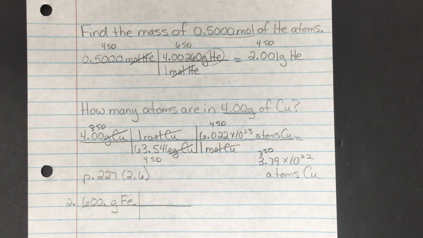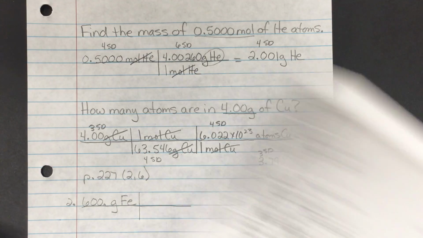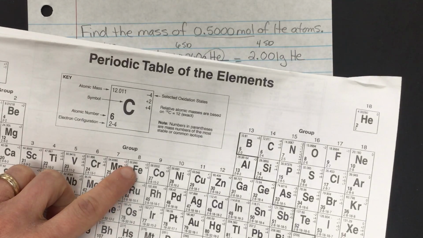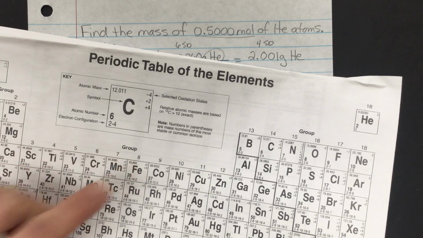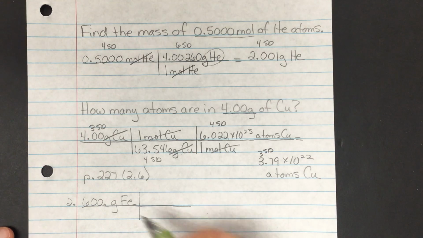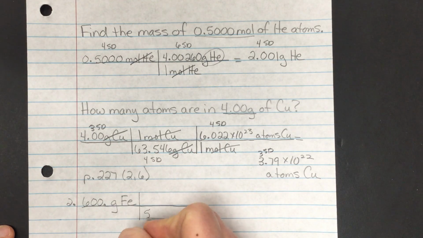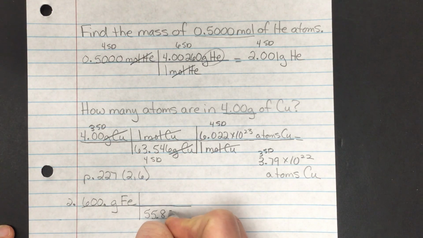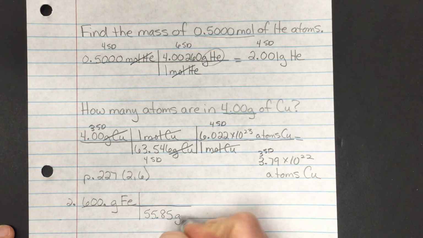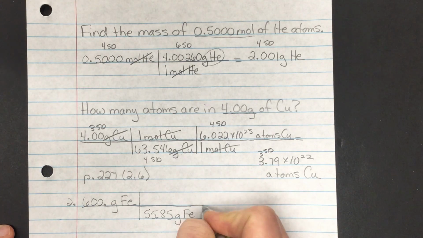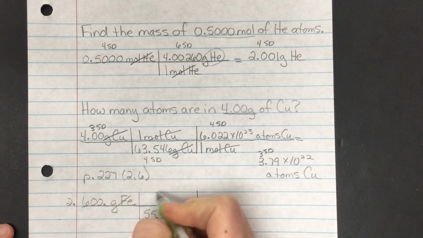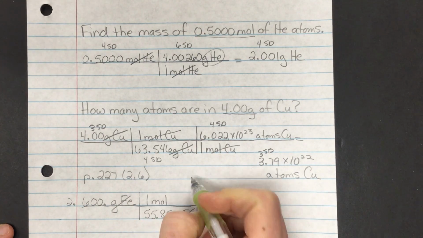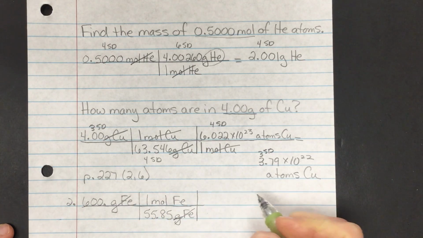Well, I can figure out the molar mass because I can go to my periodic table and see that it's 55.845 grams. So I put that on the bottom. That crosses out. That is equal to 1 mole of iron.